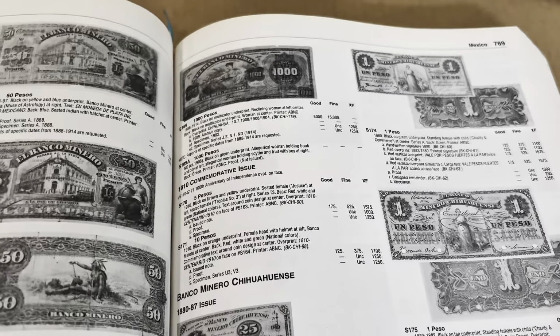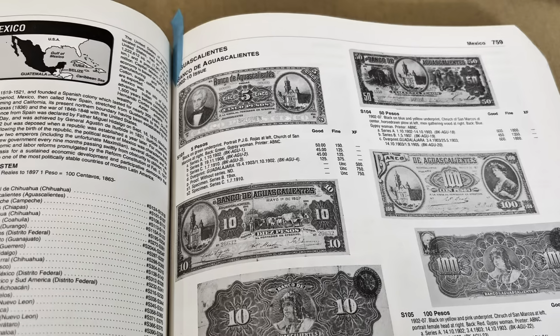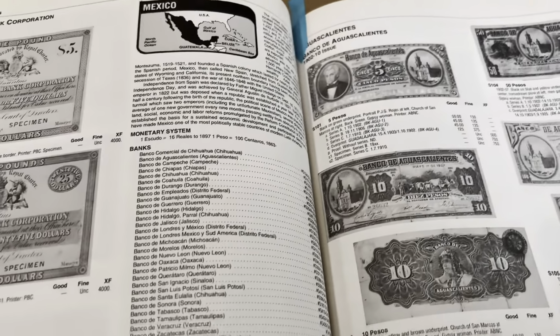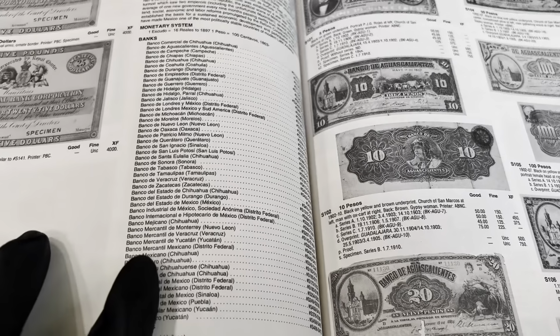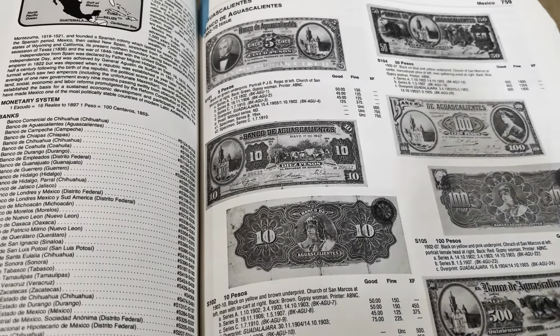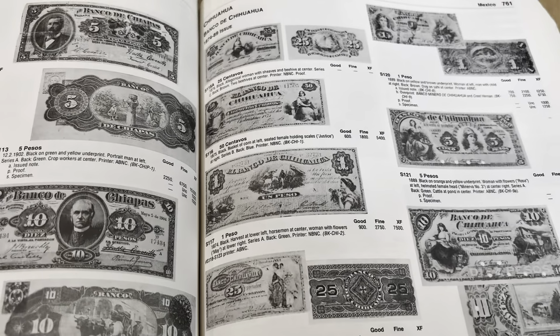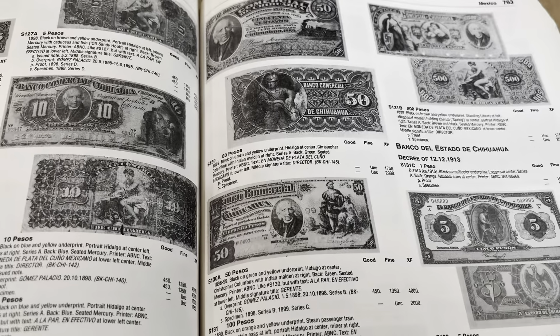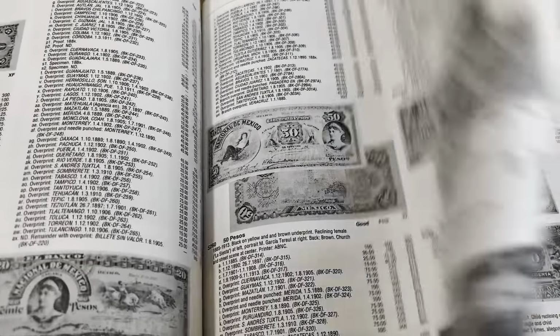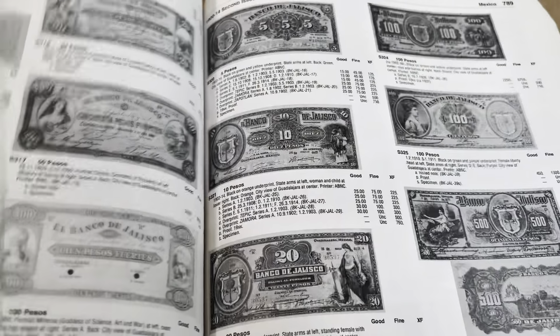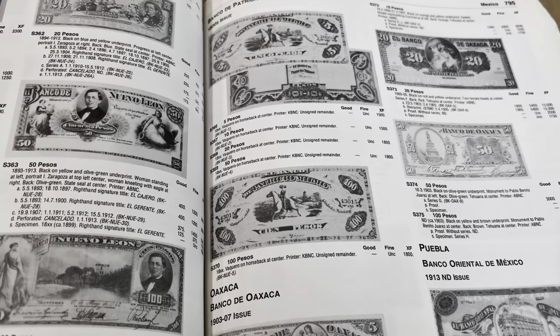But if you go to the Mexico section, there's a whole list of these private and regional banks, and then each bank issued their own currency in all different denominations, and you have pages and pages of private banknote issues.